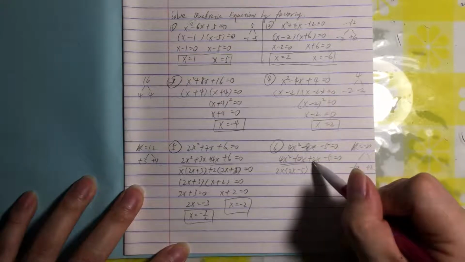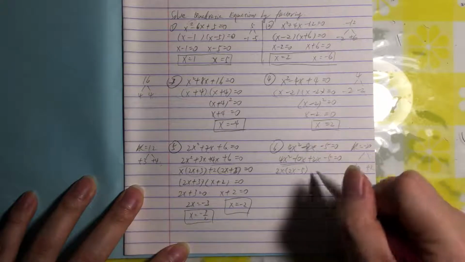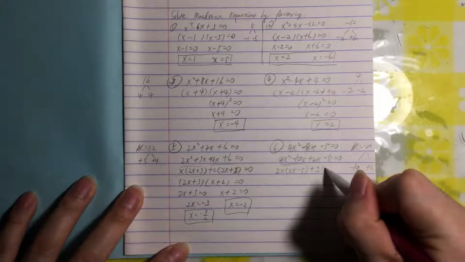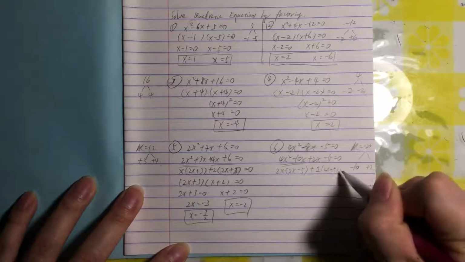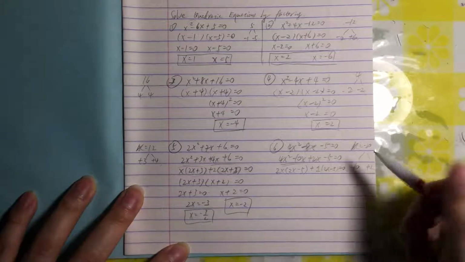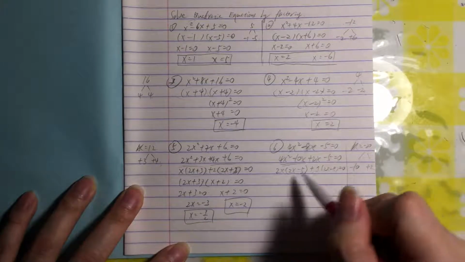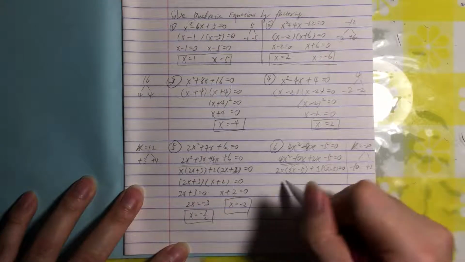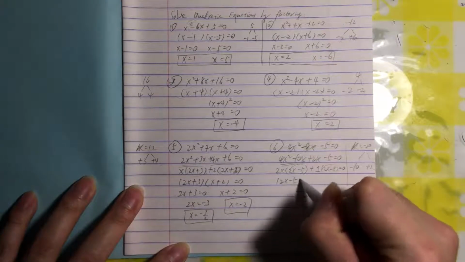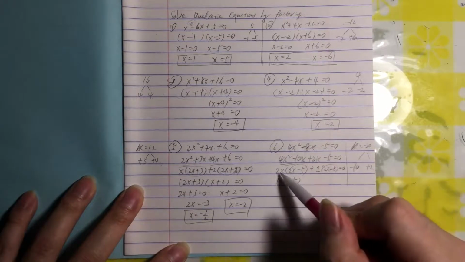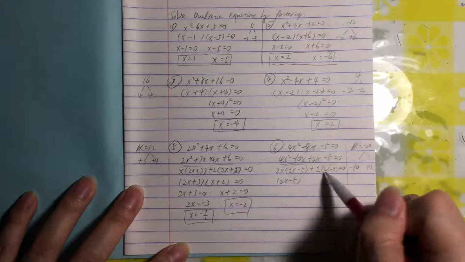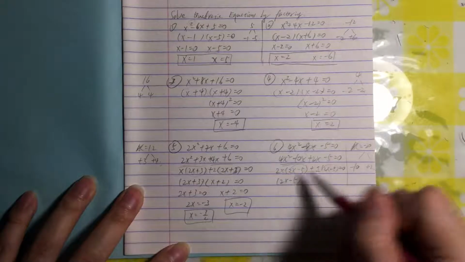For the second half, for 2 and 5, the only common factor is 1. If I pull out 1, what's left is 2x minus 5. Now, here we can see that 2x minus 5 is a common factor. If I pull out 2x minus 5, what's left is 2x plus 1.